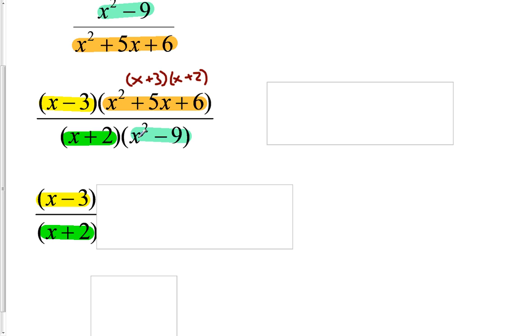And then down here in x squared minus 9, you should recognize that as a difference of squares. Could also rewrite that 9 as a 3 squared, so that might be a little easier to see the difference of squares then. And we're going to have an x plus 3 and an x minus 3 when we have that situation.